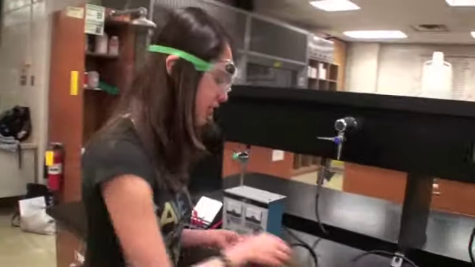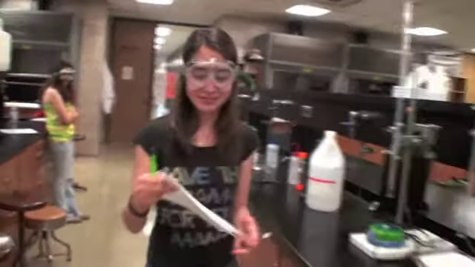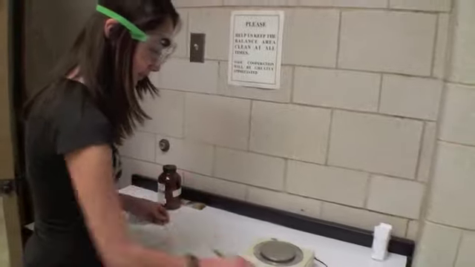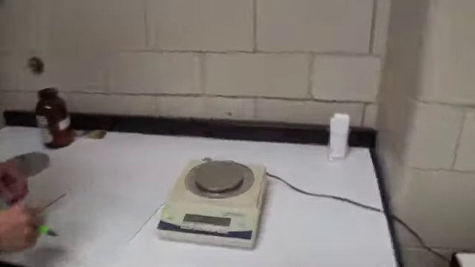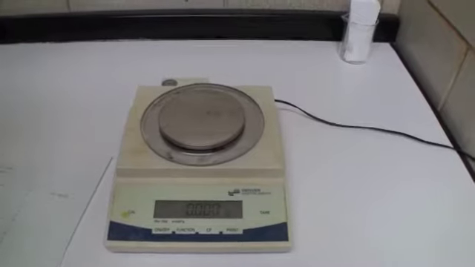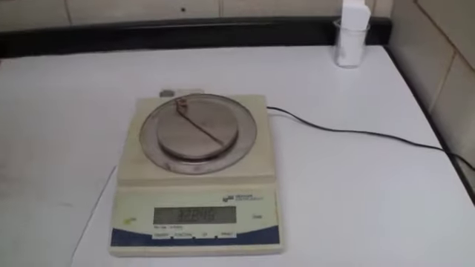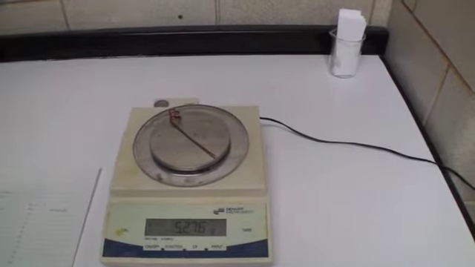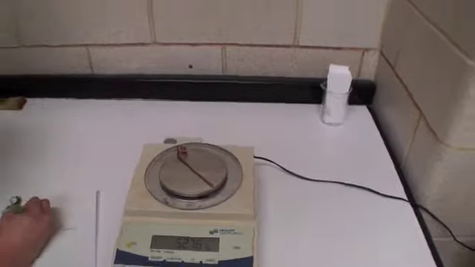And we're going to measure each electrode. We have our data sheet here, pencil, obviously, to write it down. Now here in the balance room, I'm going to measure the cathode first. Go ahead and tare it, make sure it's at 0 grams. Now I'm going to place it on here. And the measurement is 5.276 grams. And I'm going to write it down here.